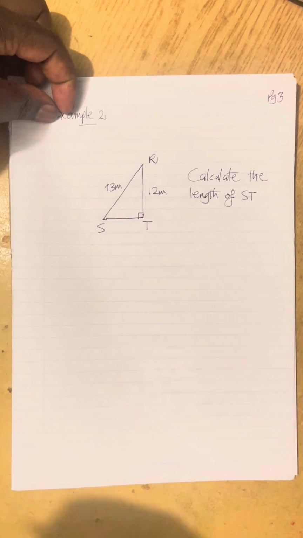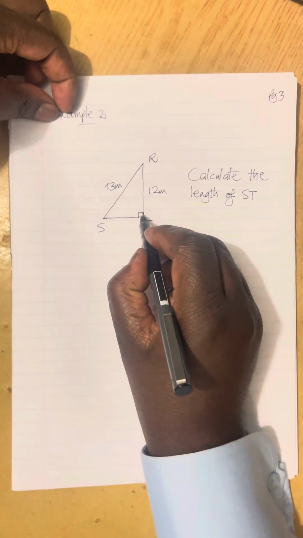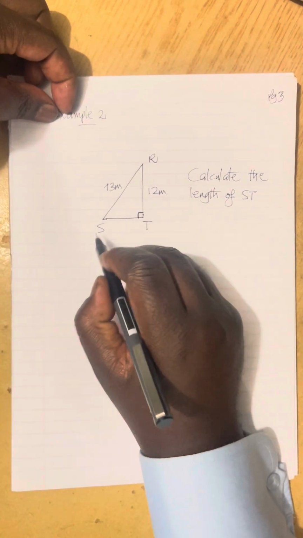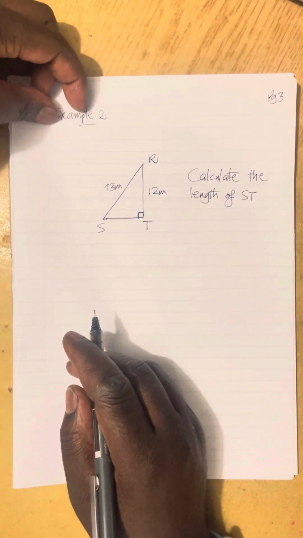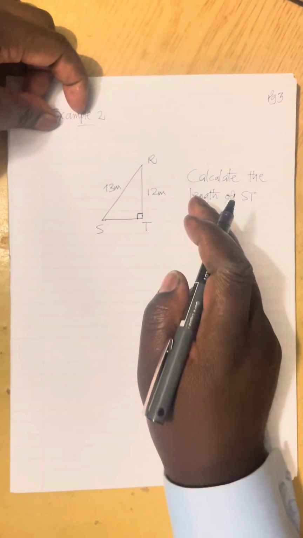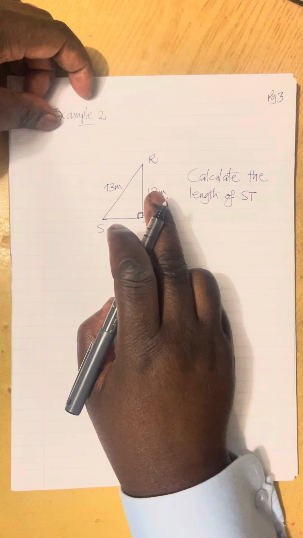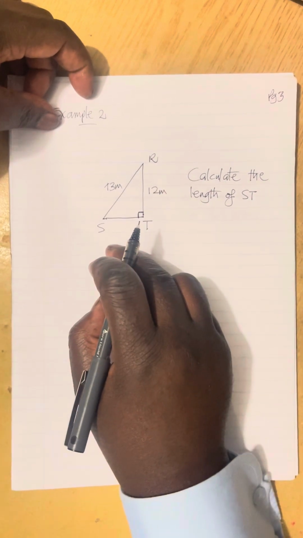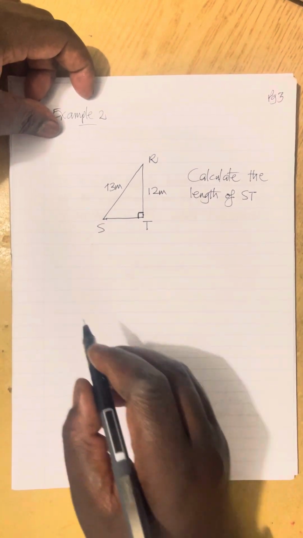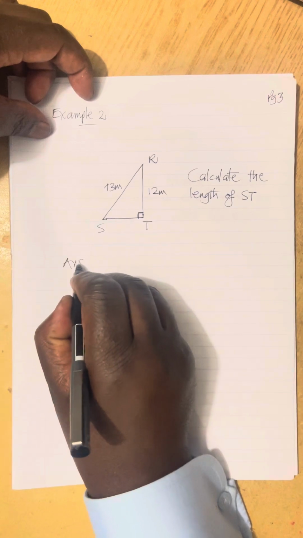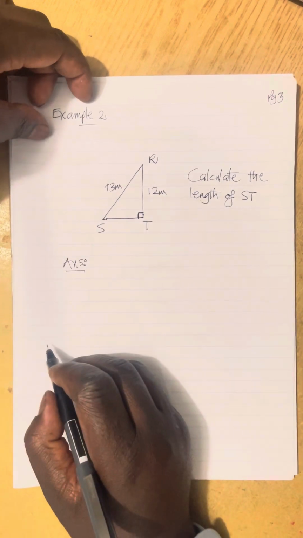In order to do that, we have to recognize the fact that the triangle is right angled, and therefore we can apply Pythagoras theorem. Remember, Pythagoras theorem is applied when you have a right angled triangle and two sides are given. You're supposed to work out the other side. Now, our solution here is as follows.